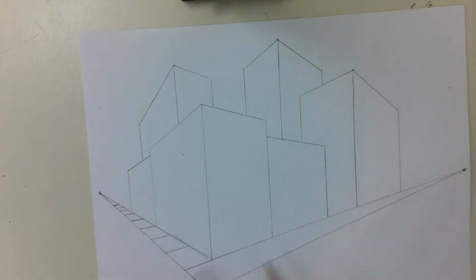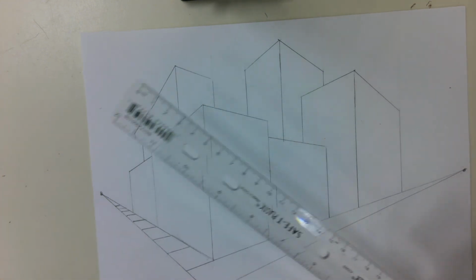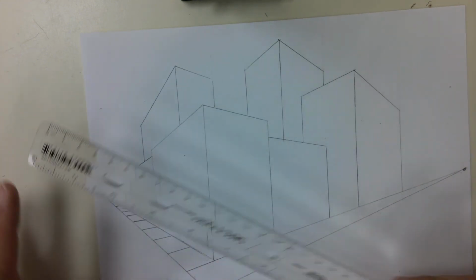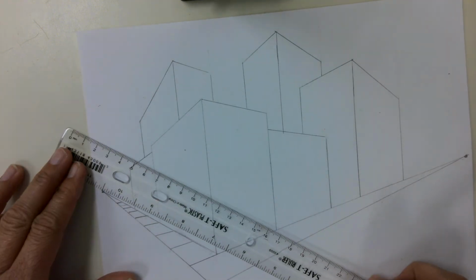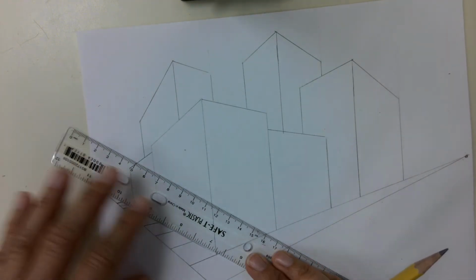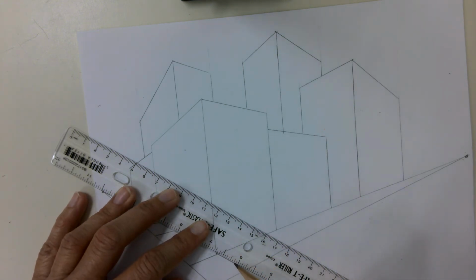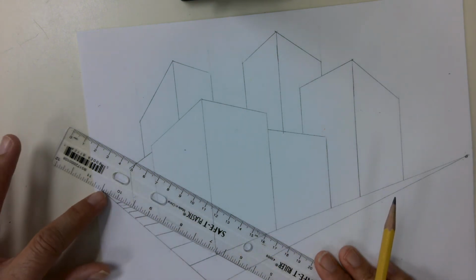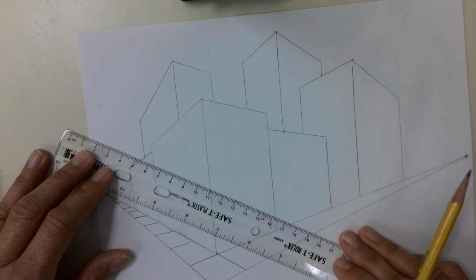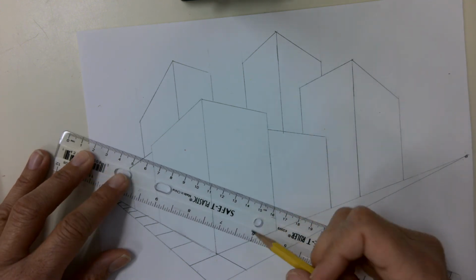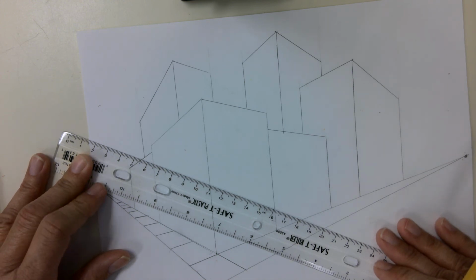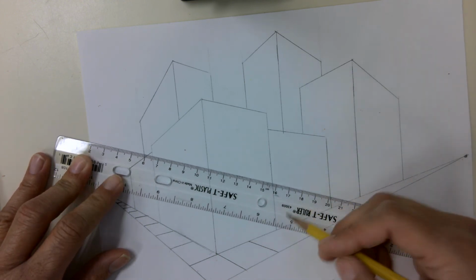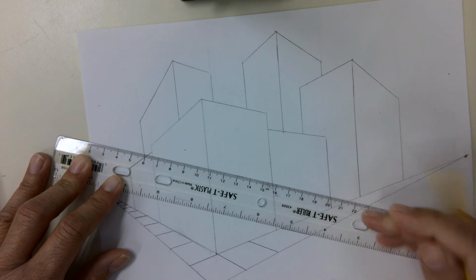So now on this side of my street, I'm going to do the sidewalk the same thing, but I'm going to use this vanishing point now. So what I'll do is start here, and I'll extend this line here, keep my ruler on that vanishing point, and do the same type of thing. Keep it on that vanishing point, and then just keep shifting my ruler up and making those lines.